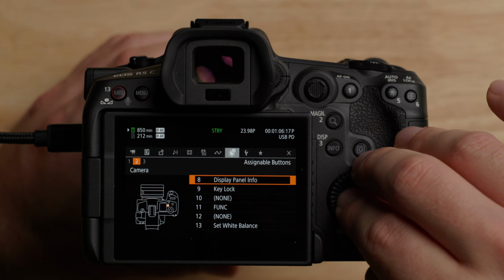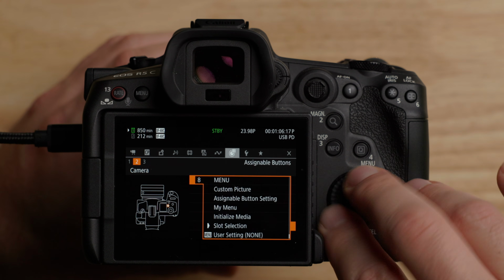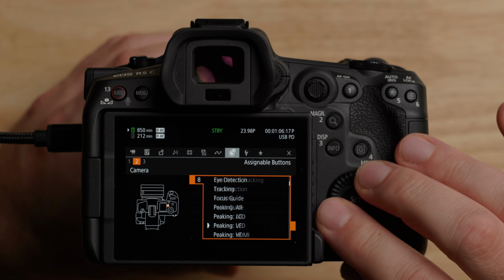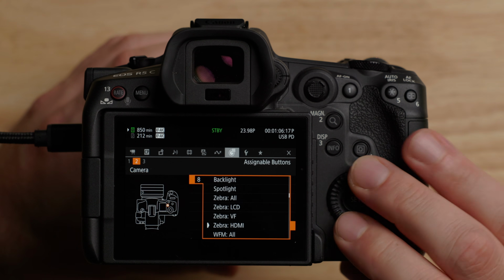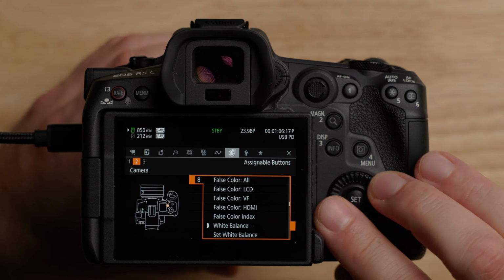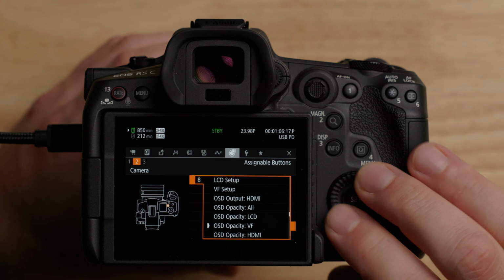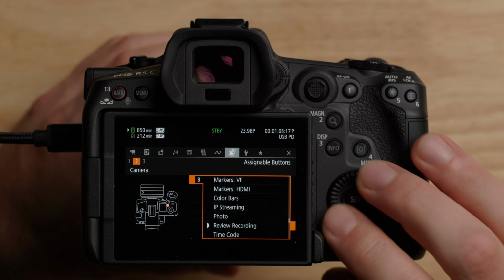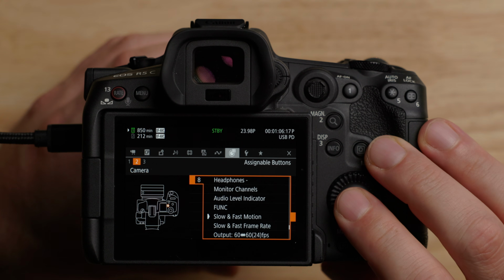Onto the second page here, for number 8, I set this to slow and fast mode so that you can easily go into slow and fast mode without having to dive into the menu. So you can see there's a lot of stuff in here. Slow and fast motion right there. So that's the one that I like.